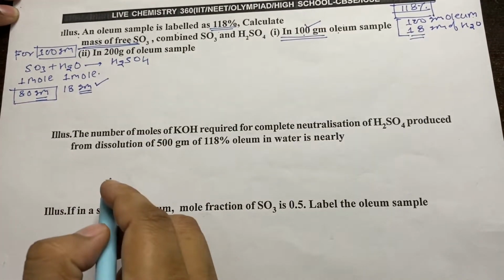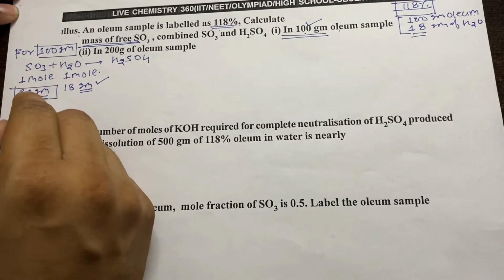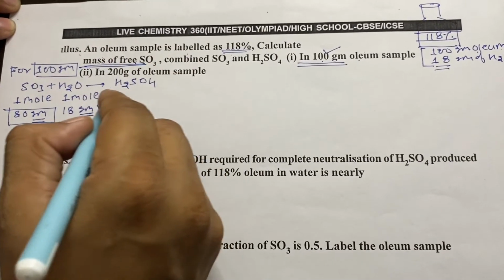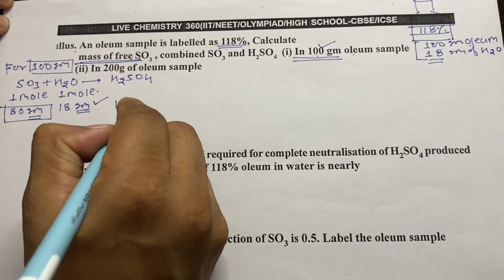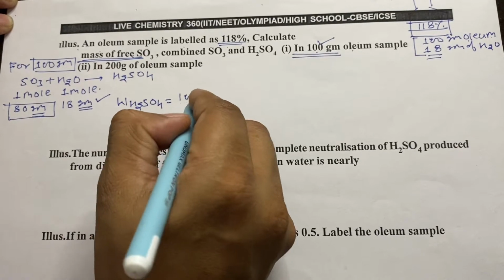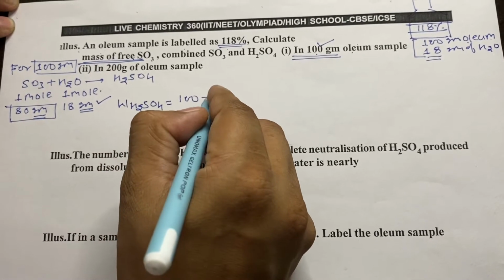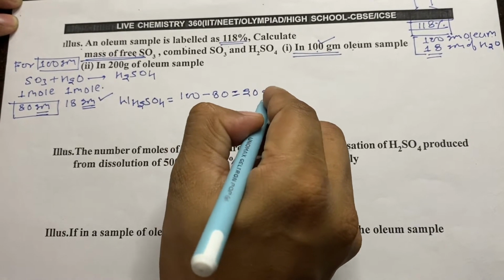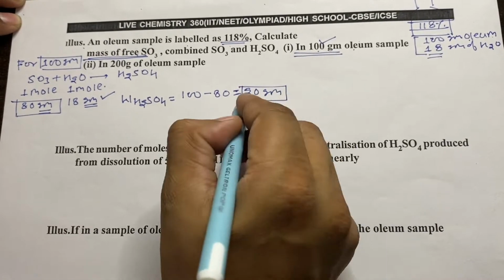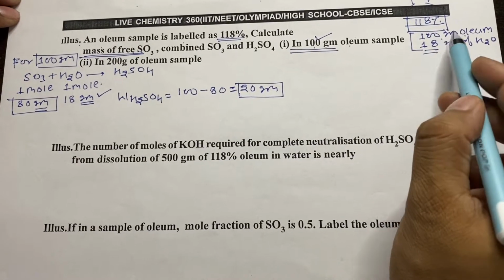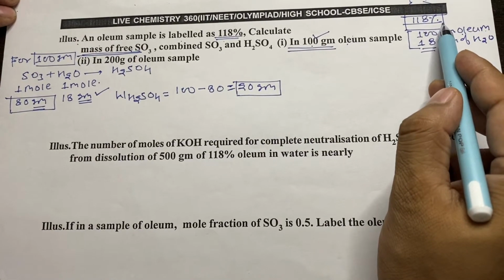Now the free SO3 is 80 gram and the oleum sample is 100 gram, so we can calculate the mass of H2SO4 as 100 minus 80, that will be 20 gram. So 20 gram of H2SO4 will be present in 100 gram of oleum sample which is labeled as 118%.